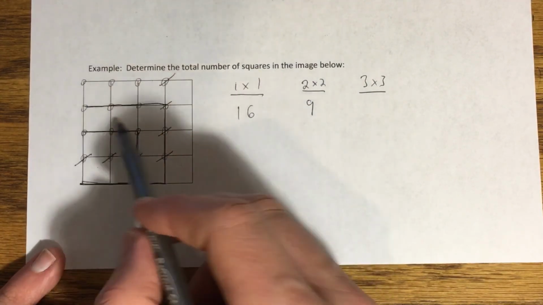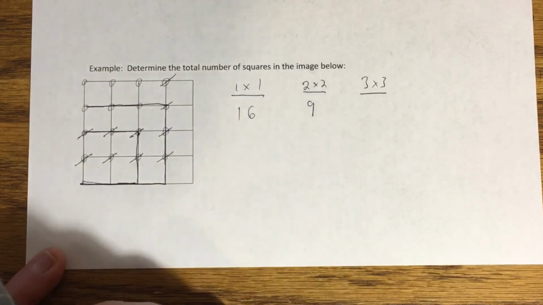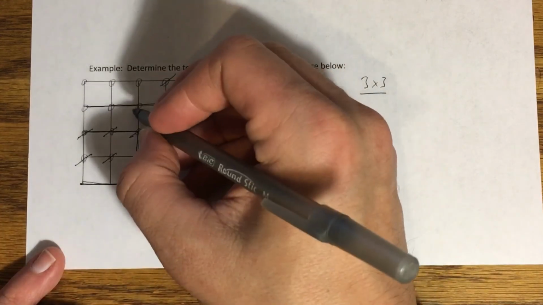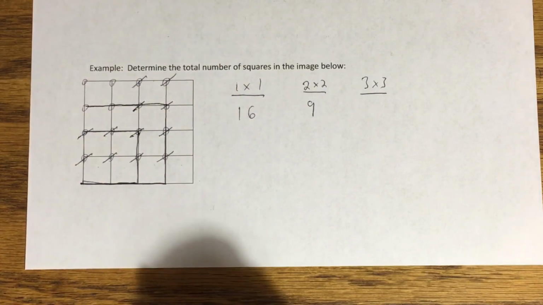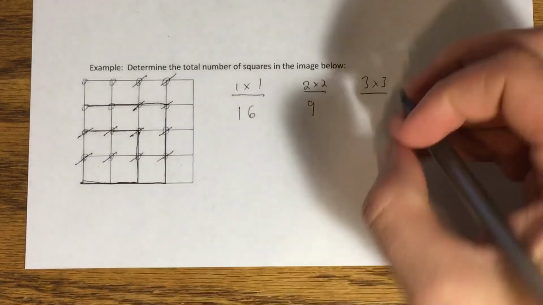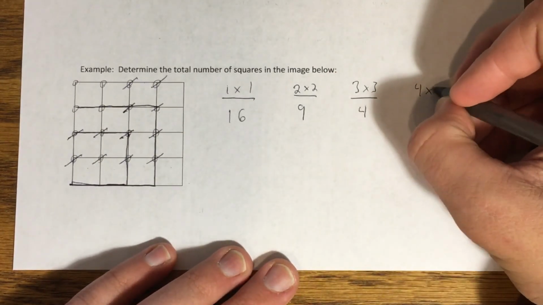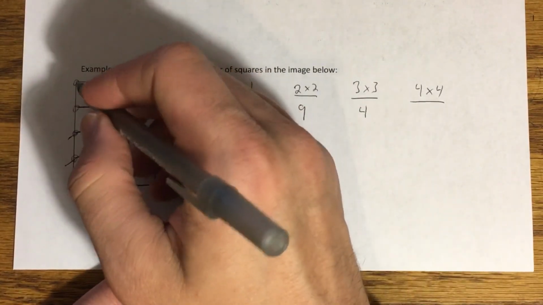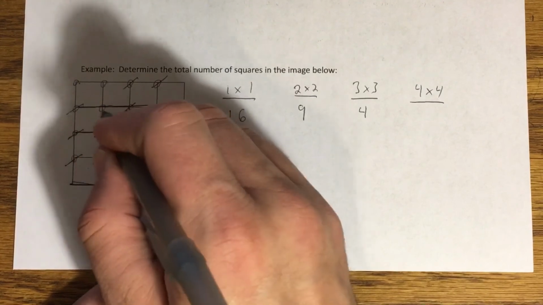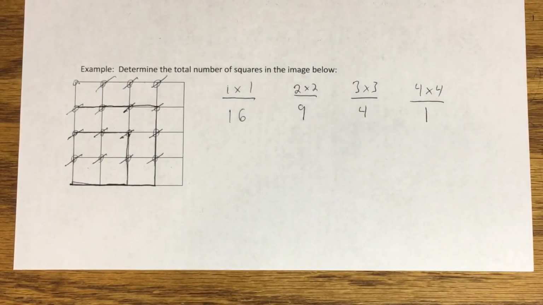And by similar reasoning, you can rule out all of those. You can also rule out those guys. Hopefully you can see why. So none of those can be the top left corner of a 3 by 3 square, but these 4 can. And again, that's easy to verify. Finally, we know that there's only one 4 by 4 square in this entire grid. It's the whole thing, and this would be its top left corner. So we can eliminate these 3, giving me one possibility for a 4 by 4 square.